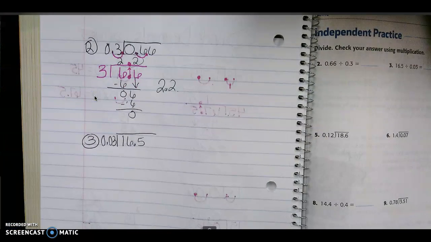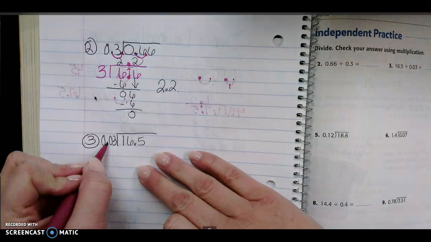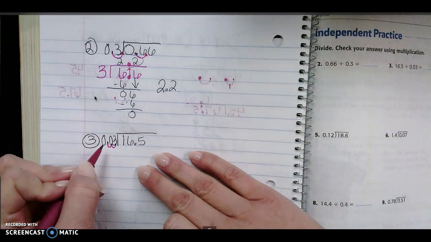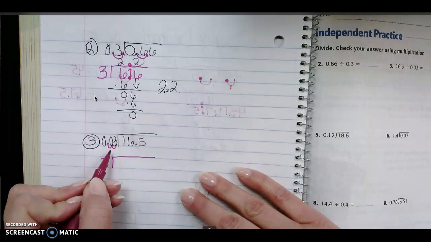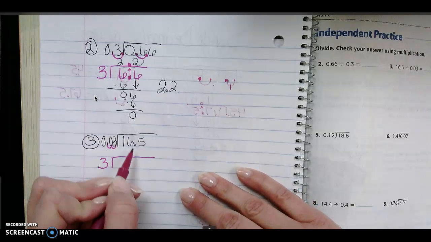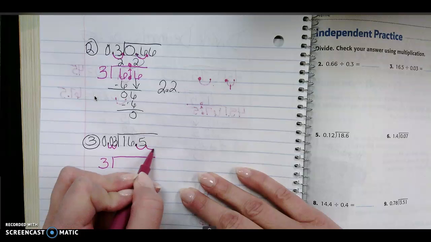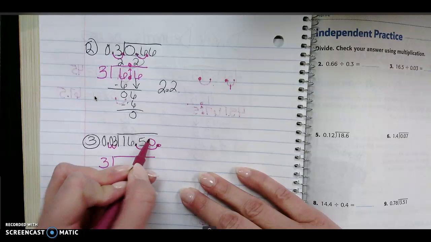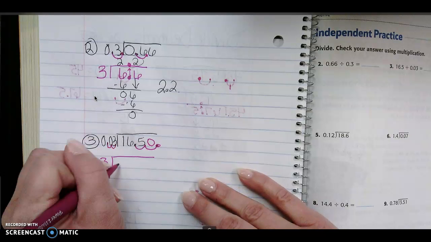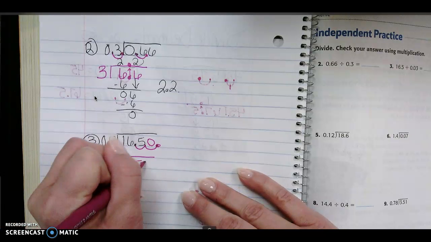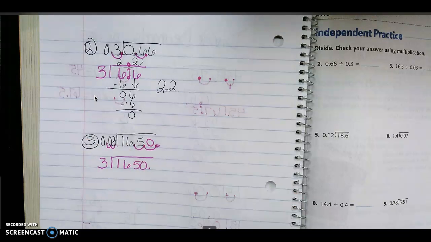Okay, so we have to move this decimal 2 times to make that a 3. And if I move it 2 times on the divisor, I have to move it 2 times on the dividend. So that gives me 1650 with my decimal out there.